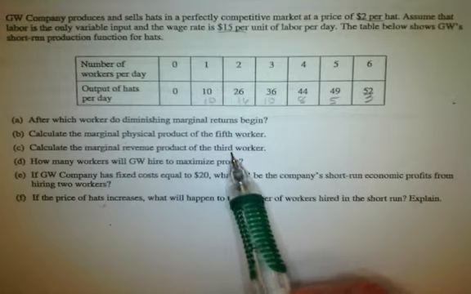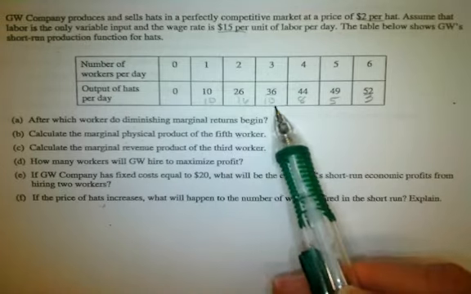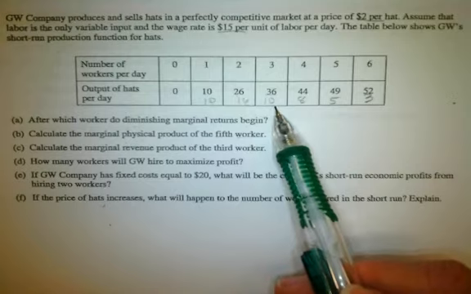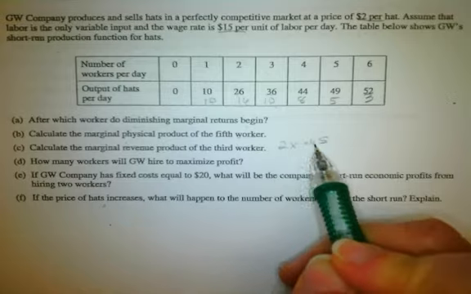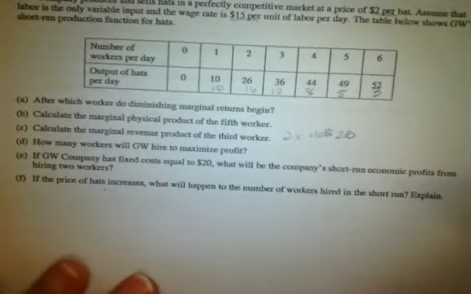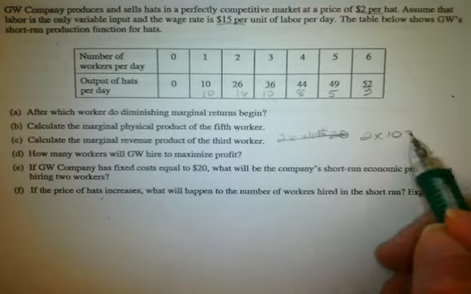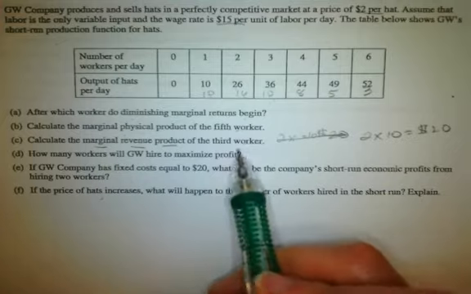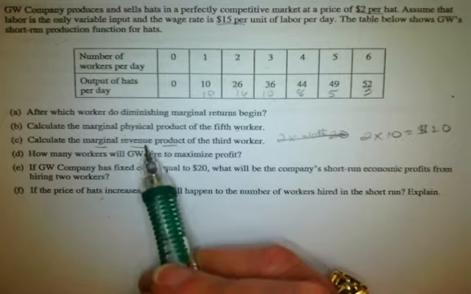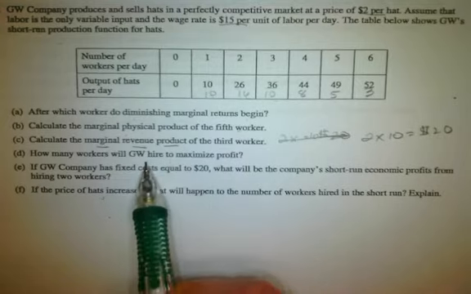Calculate the marginal revenue product of the third worker. And once again, the price is $2 and they're producing 10. So 2 times 10 is, well, good grief. Well, you get the picture. I'm not going to erase all this. 2 times 10 equals 20. So the marginal revenue product of that third worker, not the marginal product, but the revenue product, is 20.